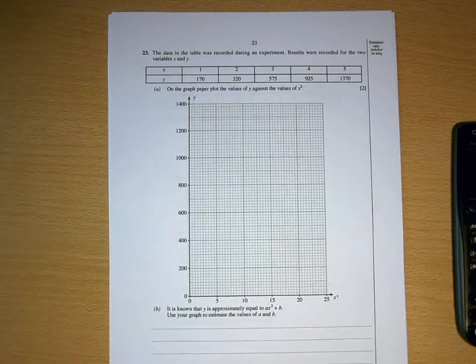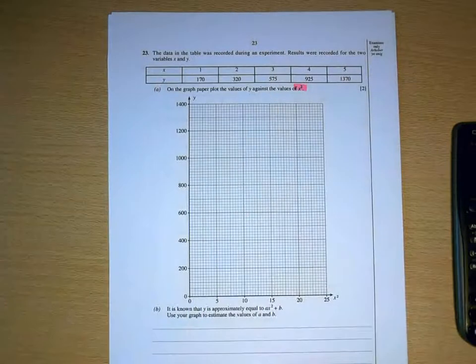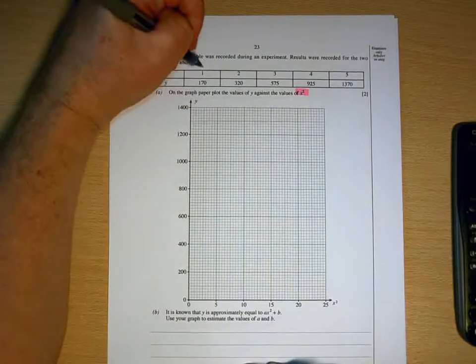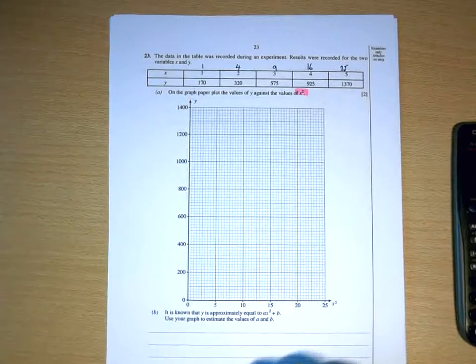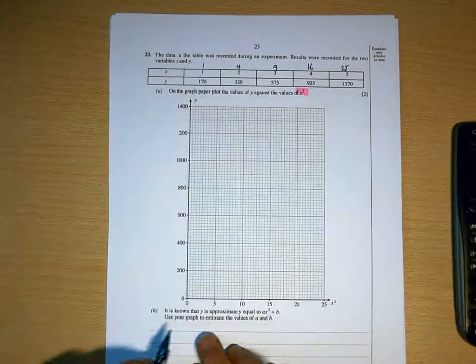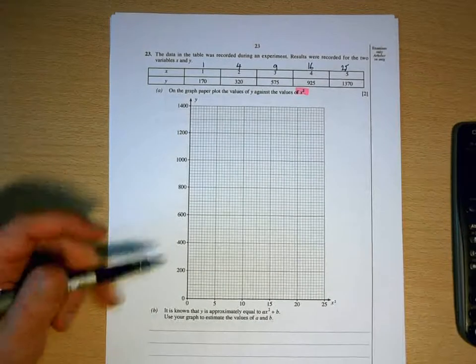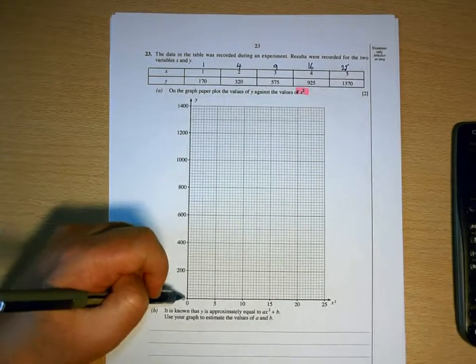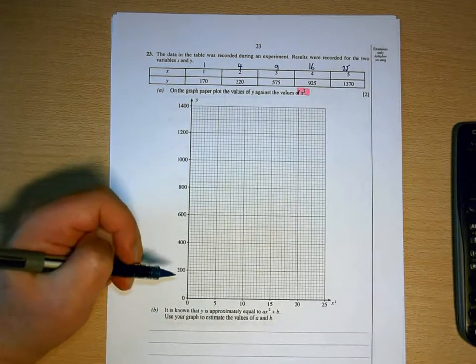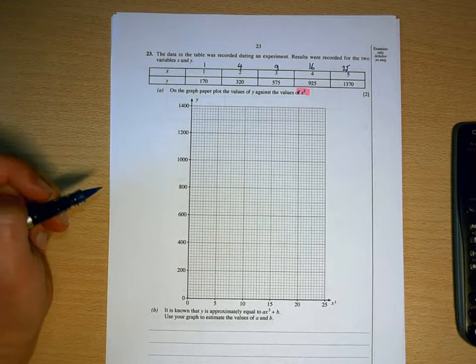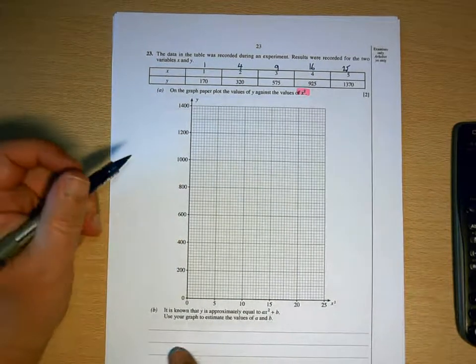So the data in the table was recorded during an experiment. Results were recorded for the two variables x and y. Again here you will see that it's the graph of x squared that we want to work out. So we're going to plot 1, 4, 9, 16, 25. The units in this case are going up 20, 40, 60, 80, 100. So each little square is 20 on that axis, and each little square is a half on that axis.